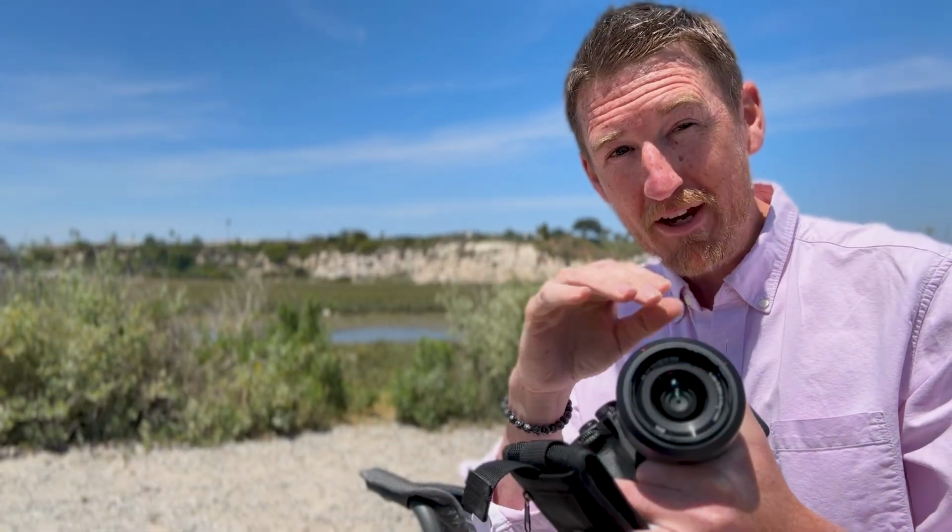So the bigger the number, the smaller the opening, the less light that's coming in, the greater your depth of field is, which means if you have a higher number, like maybe an f22, you hear f-stop, f22, you're going to take a picture of someone. Not only is their face going to be in focus, but everything behind them for a good distance is also going to be in focus.